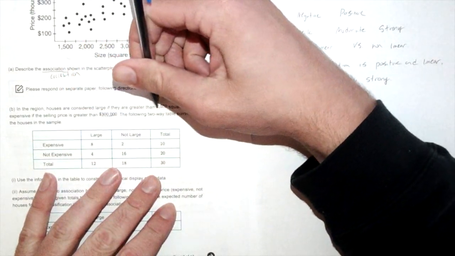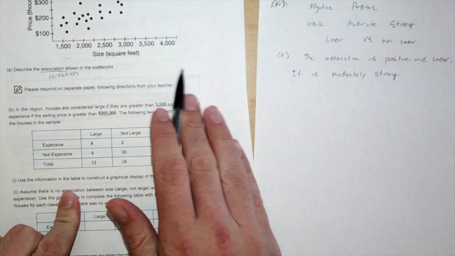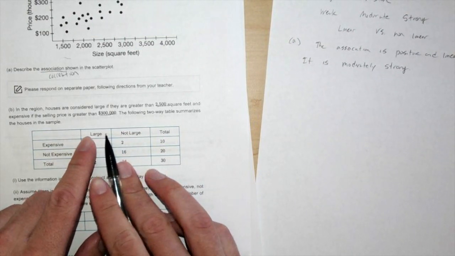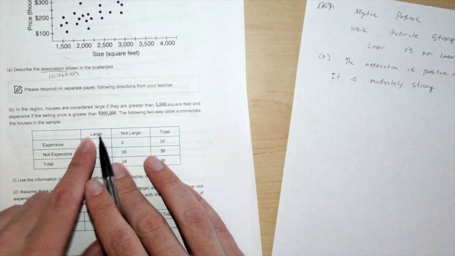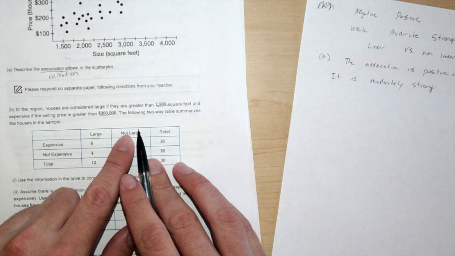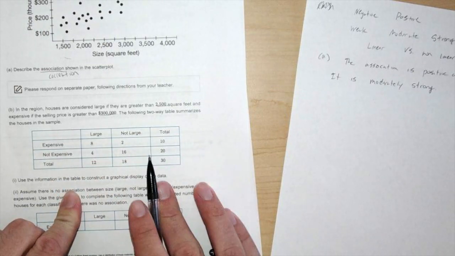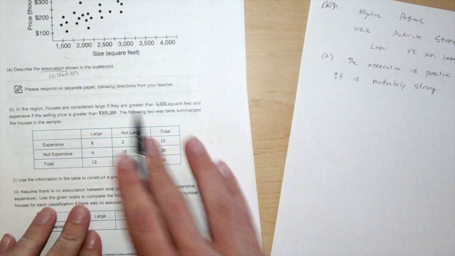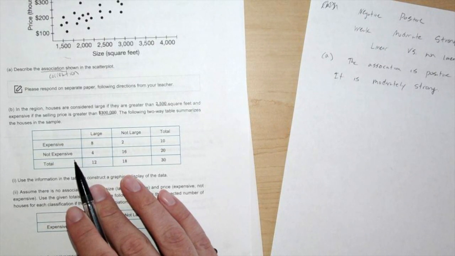So all this is doing is it's taking our 30 data points, and instead of showing the whole range, it's actually turning that into categorical data. What I mean by that is it's saying that some value, in this case 2,500 or greater, is considered a large house, and the ones smaller than that are considered a not large house. Okay, so two different types of categorical data can become a two-way table, and we can do probability with this. We're going to cover that in the next review set, and that's for sure the easiest stuff we have to do.